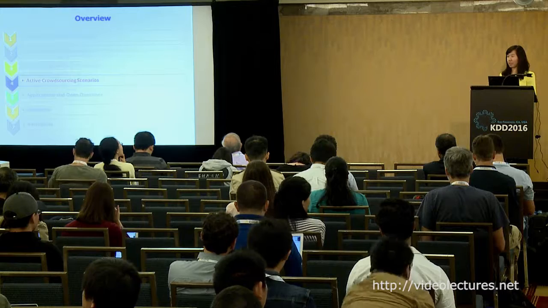Later, Qi will introduce some strategies to encourage active crowdsourcing, such as how to protect users' privacy during this process so that users don't worry about privacy and can be more actively involved.